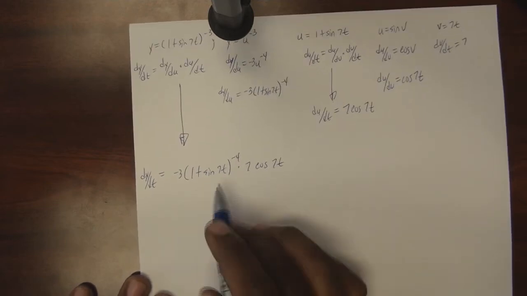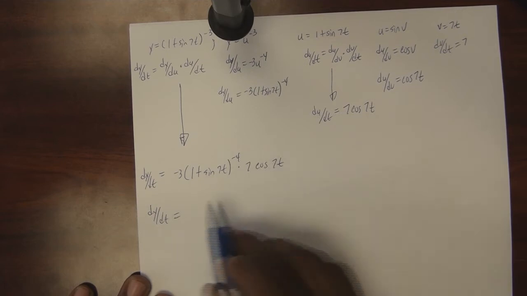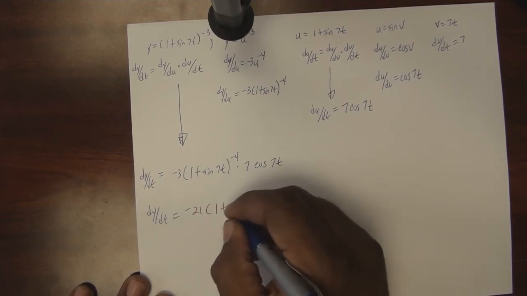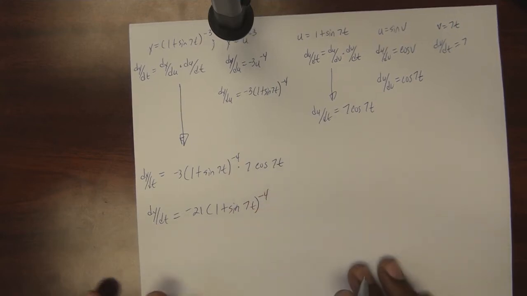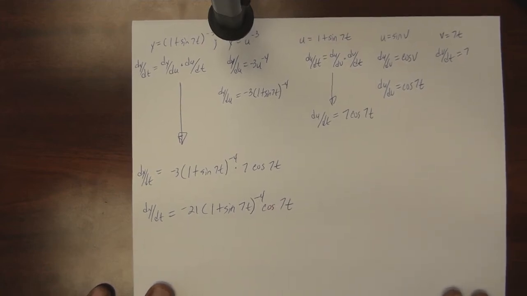We'll now simplify our function, and we have dy dt is equal to -21 times 1 plus the sine of 7t to the -4th power times the cosine of 7t.